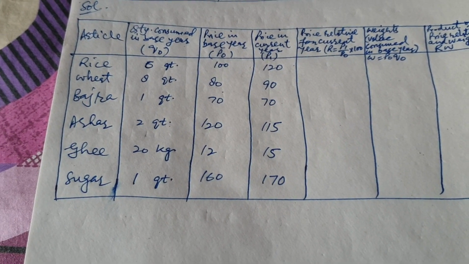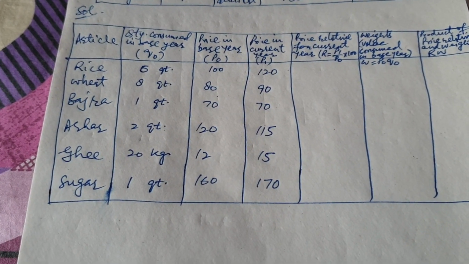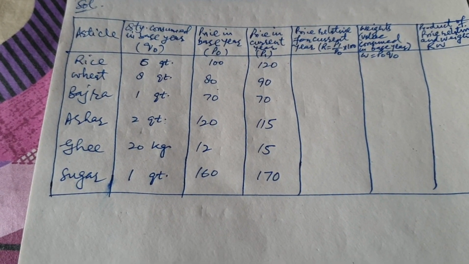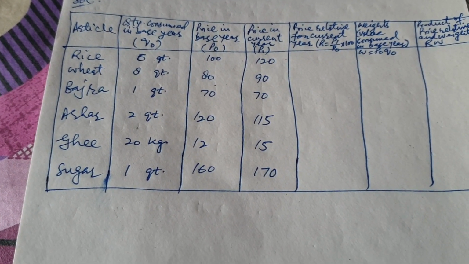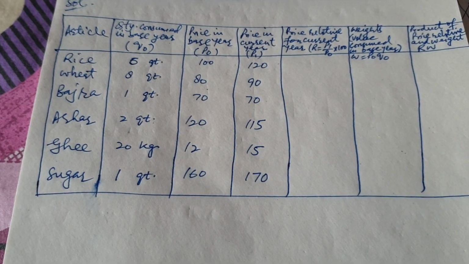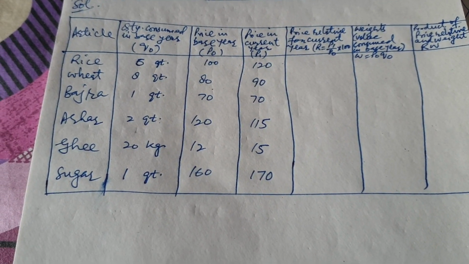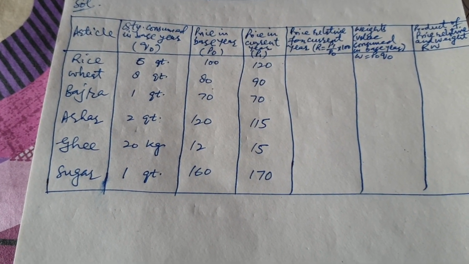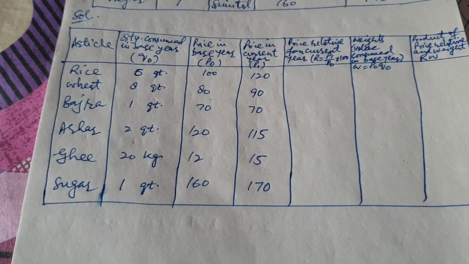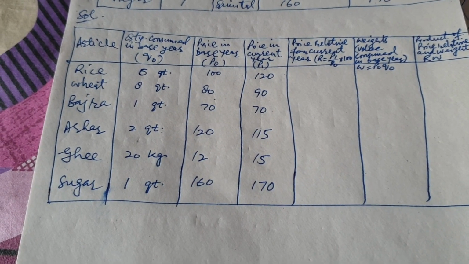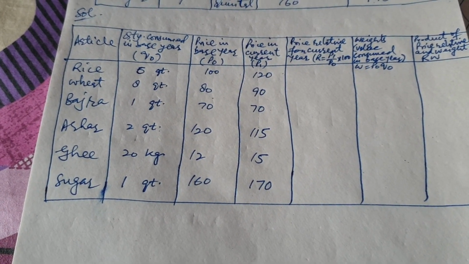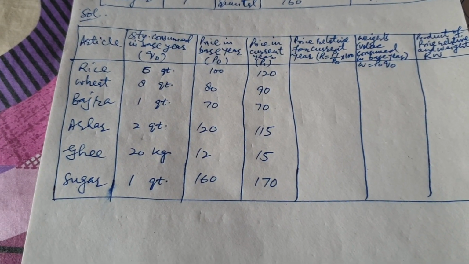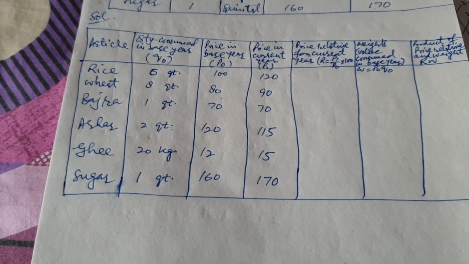Now the price in the base year is indicated by P0. So that is 100 per quintal, 80 per quintal, 70 per quintal. Then for arhar it is 120 per quintal, for ghee it is rupees 12 per kg, and for sugar it is 160 per quintal. Then the prices in the current year are expressed by P1. So that is for rice 120, for wheat 90, then 70, 115, 15 and 170.